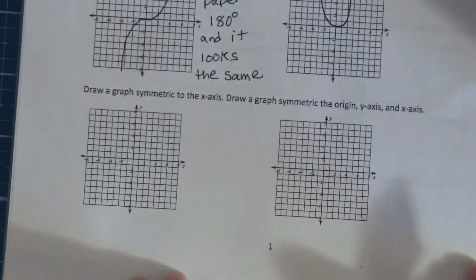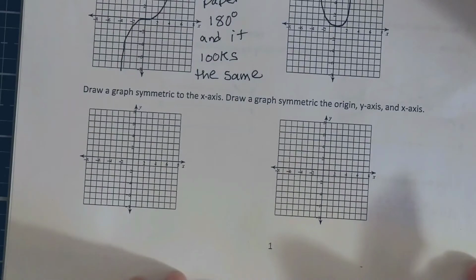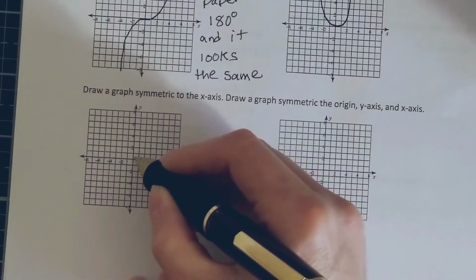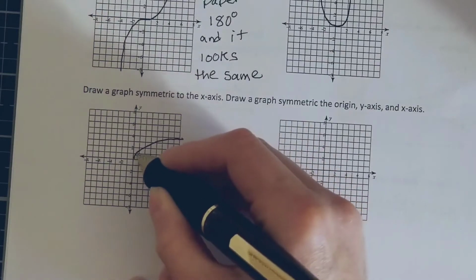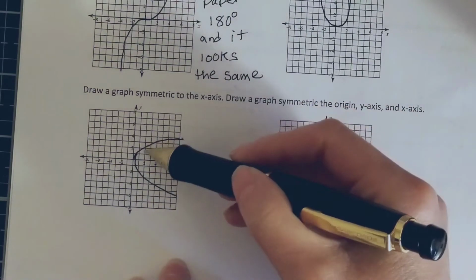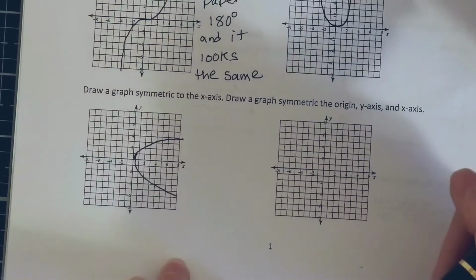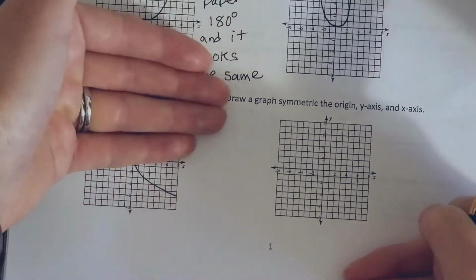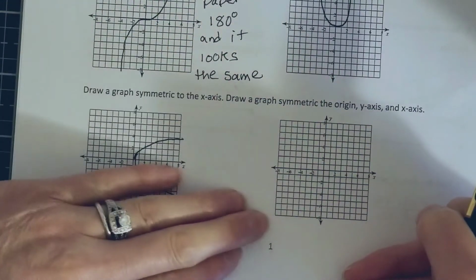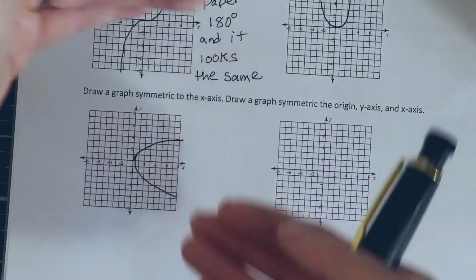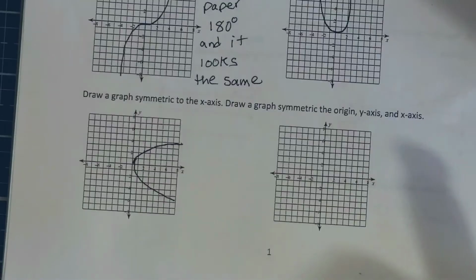Alright, draw a graph symmetric to the x-axis. So we'll just draw our U sideways. These would be equal number of spaces. I'm not going to take the time to make sure that they are, but basically what looks the same on one side will look the same on the other. So if I folded my paper in half, they would be identical.